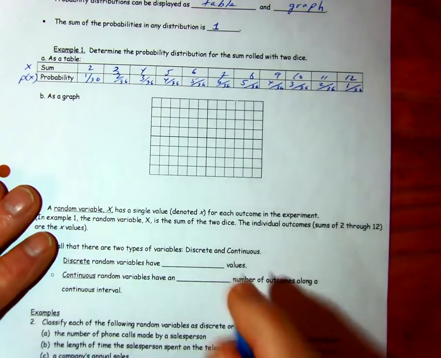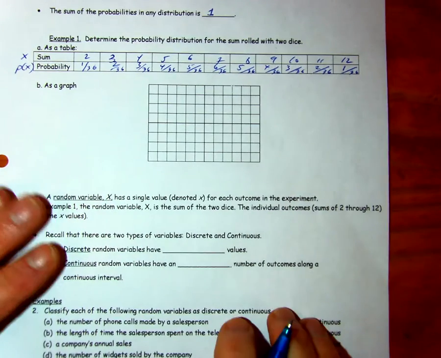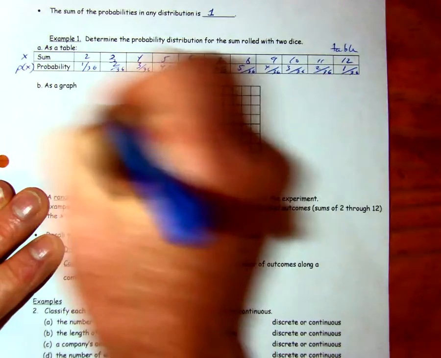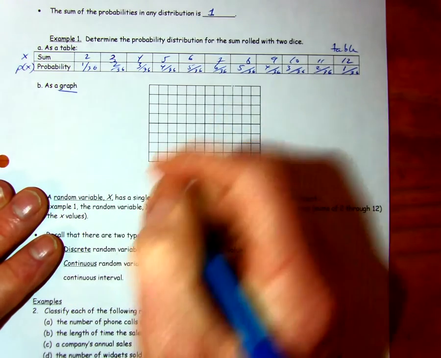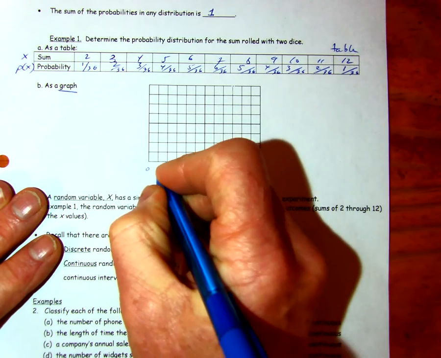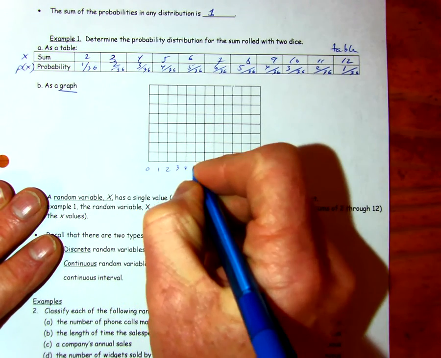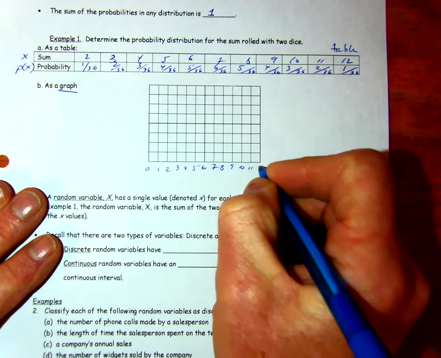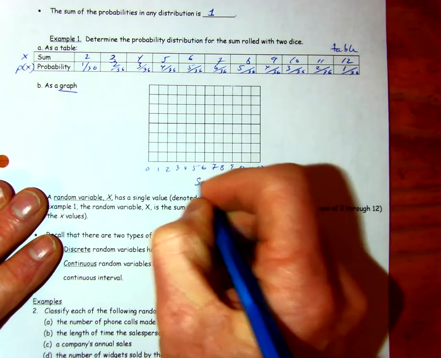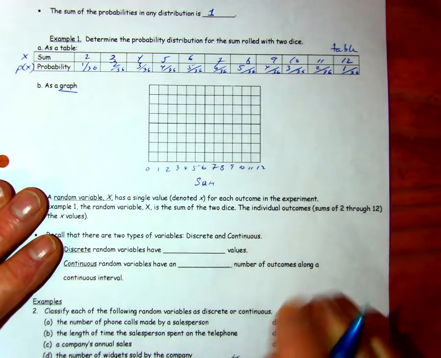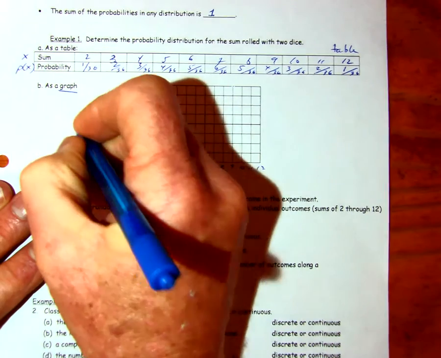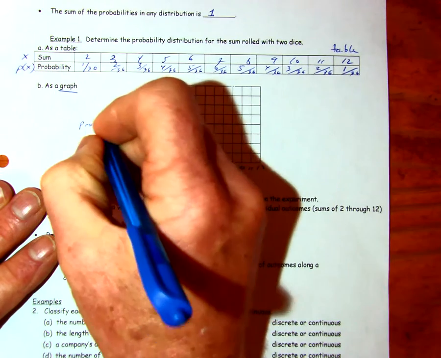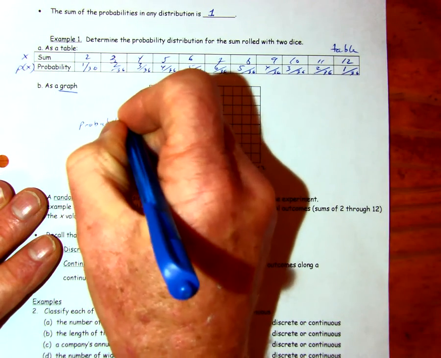So as a graph, we can show a probability distribution too. So this is as a table, and now we're going to do it as a graph. Let's put outcomes 0, 1, 2, 3, 4, 5, 6, 7, 8, 9, 10, 11, 12. Those are the outcomes, or the sums. And here we'll do the probabilities, because that's what we're doing in a distribution, so we have to show probabilities.